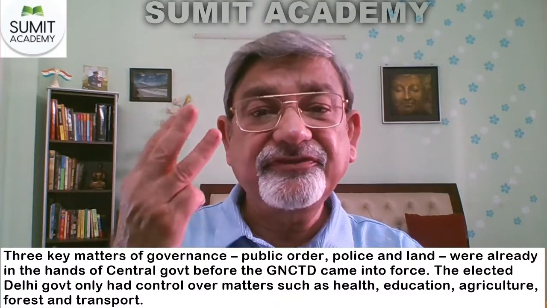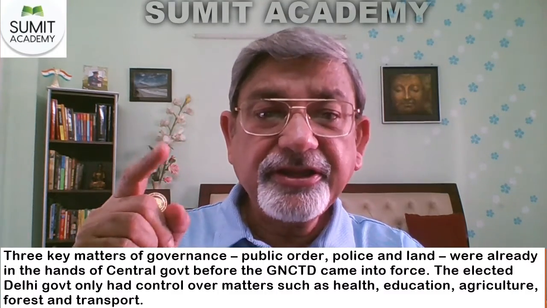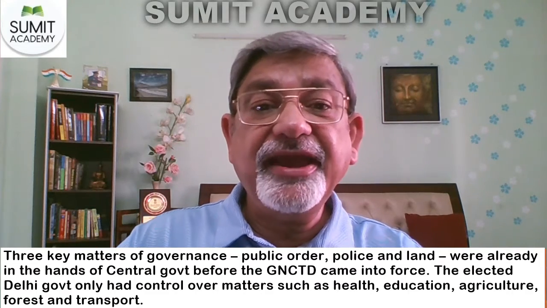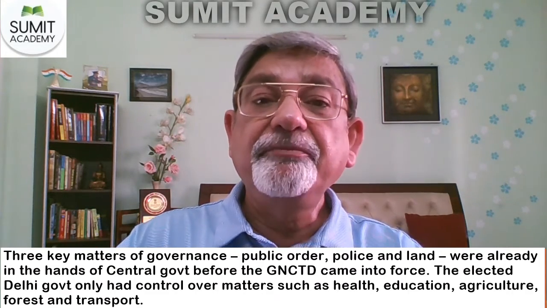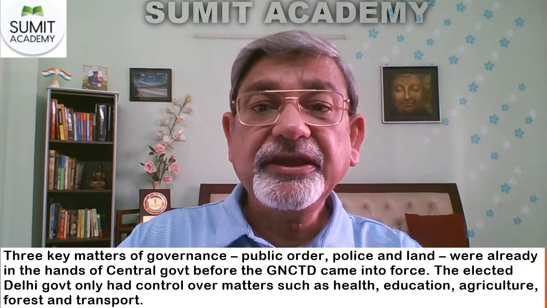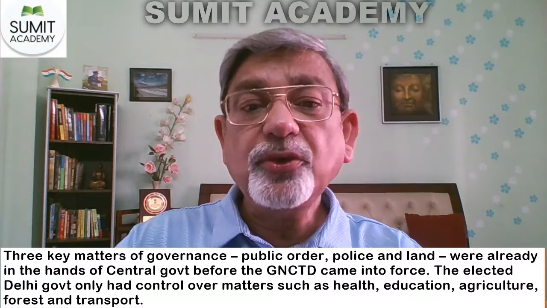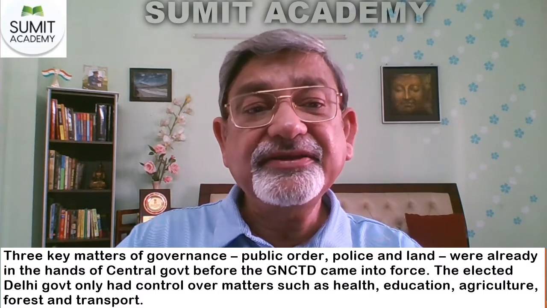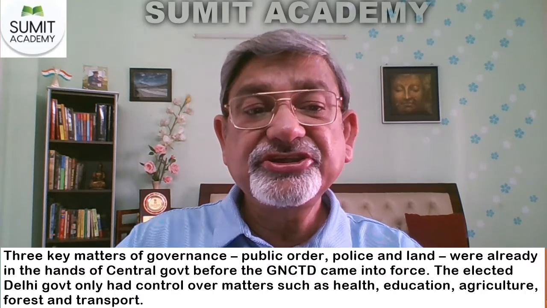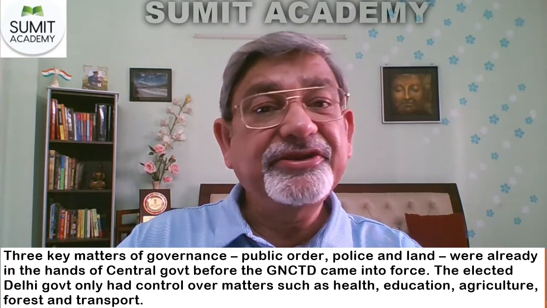Three key matters of governance: public order, police, and land were already in the hands of the central government before the Act came into force. The elected Delhi government only had control over matters such as health, education, agriculture, forest, and transport.